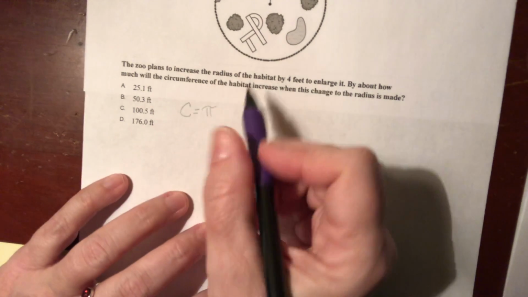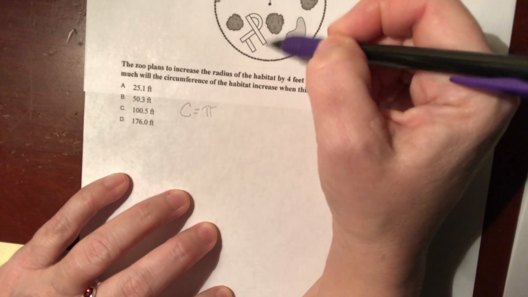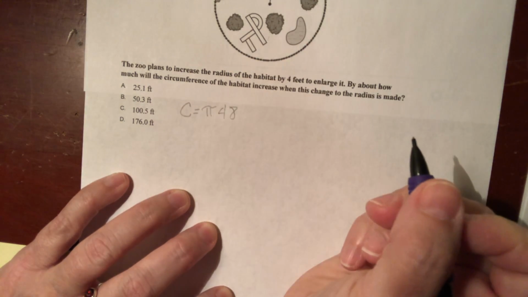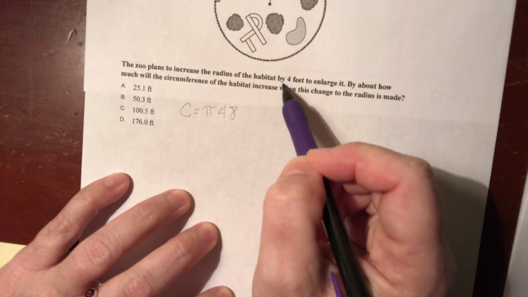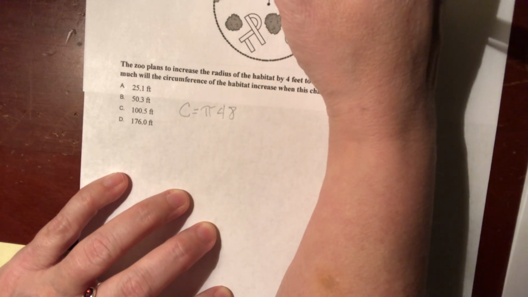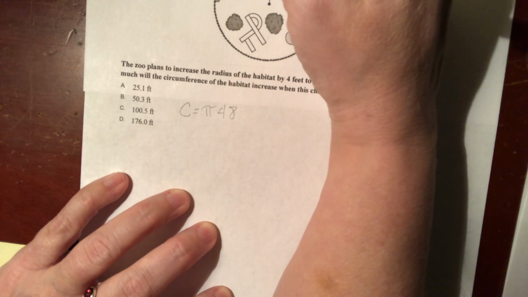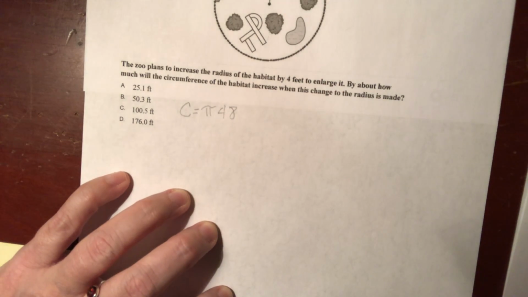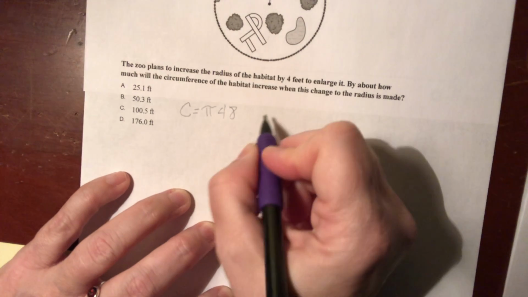Okay, times the diameter. The diameter is all the way across. 24 times 2 is 48. And then when you increase the radius by 4 feet, you're going to get 28, and 28 times 2 is 56.